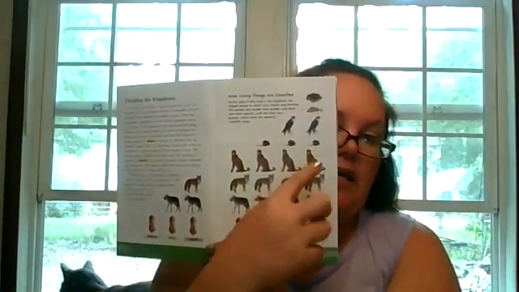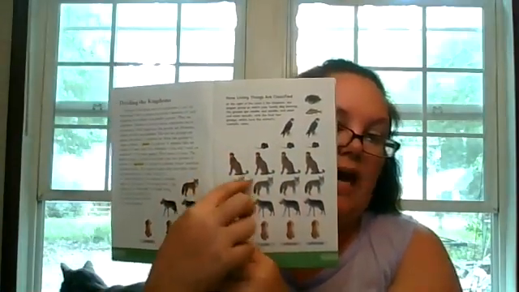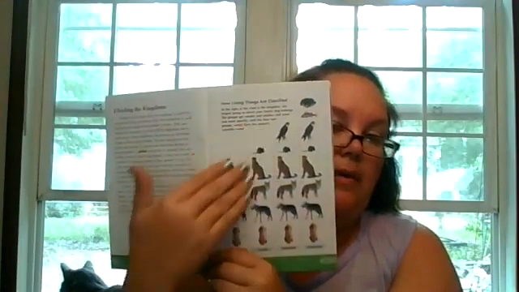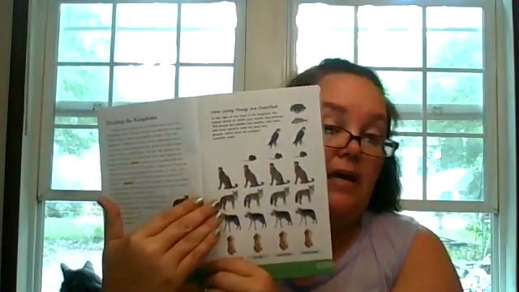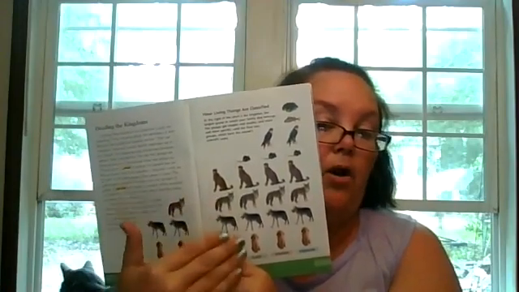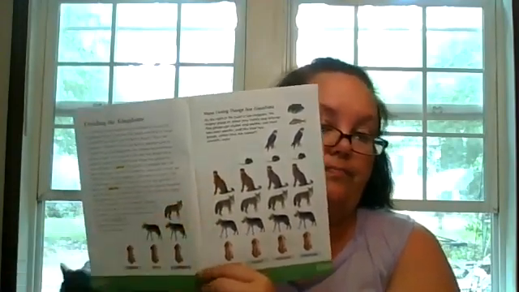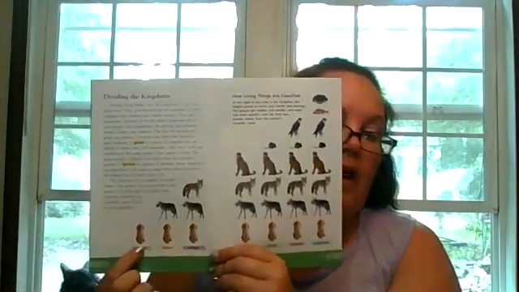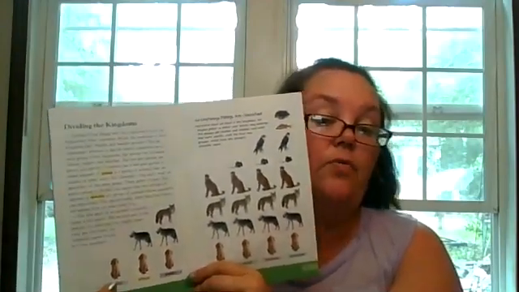And notice that each time we go down a level, we're eliminating some of the animals because they no longer meet the requirements to be a part of that group. Until you get all the way down to the species where you're left with 1 puppy dog.